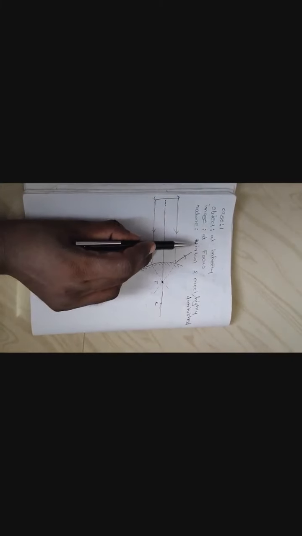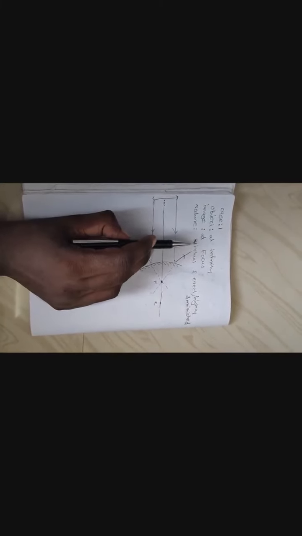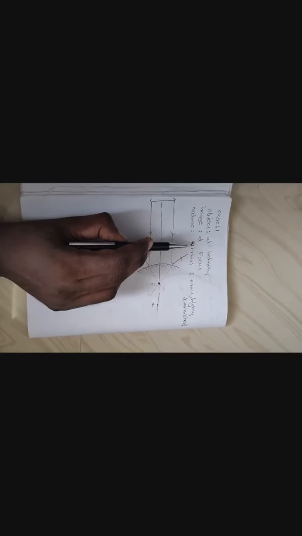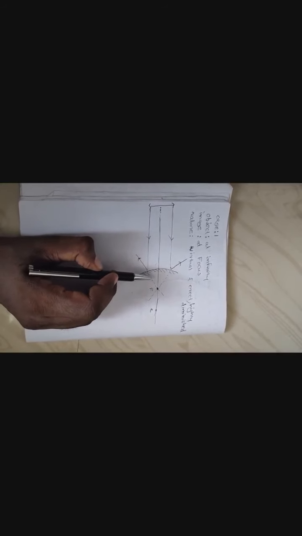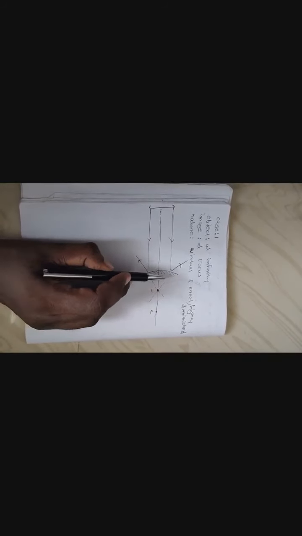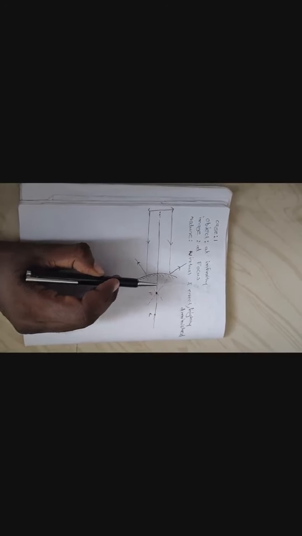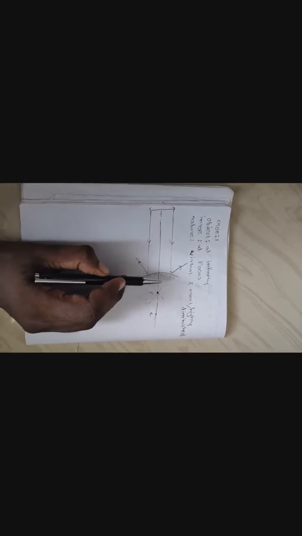The image is virtual. The definition of a virtual image is that it is formed where two reflected rays appear to meet. Where these reflected rays appear to meet, at that point our virtual image is formed. If they actually meet, at that point real images are formed.